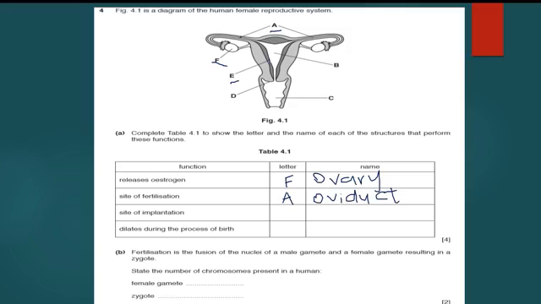Don't go for B. Implantation does take place in the uterus. B is the uterus. We said it takes place on the uterus lining, and that one will be E. So site of implantation, we are going to give it E, and that is a uterus.